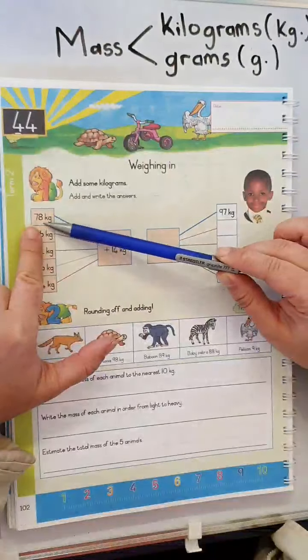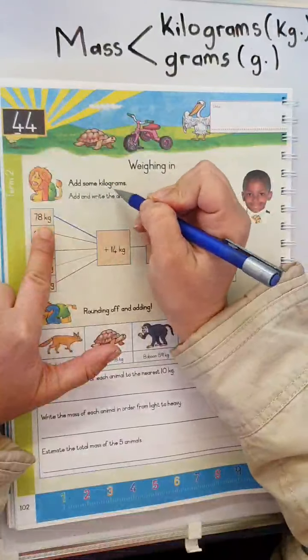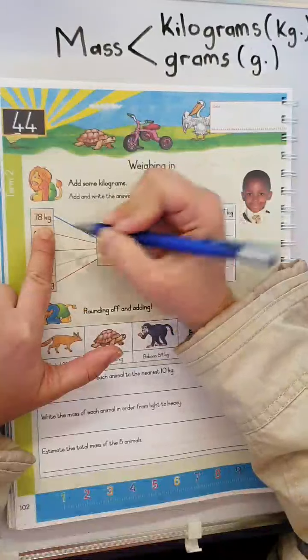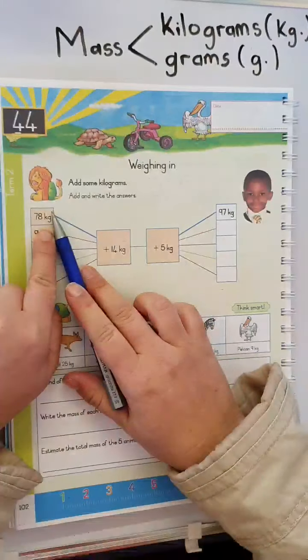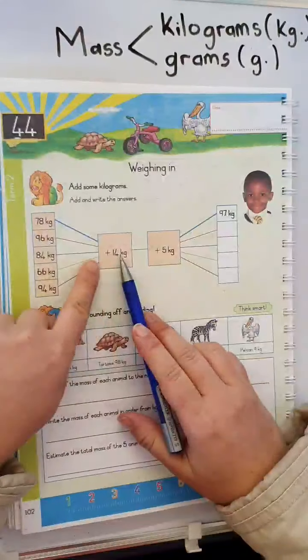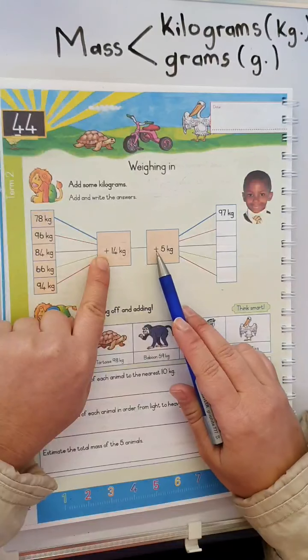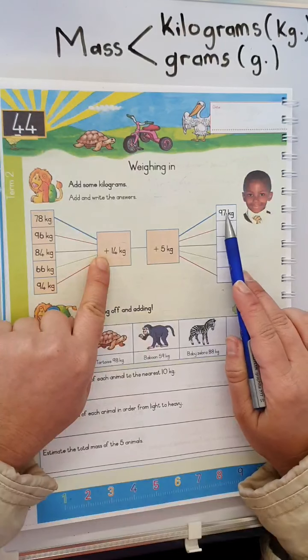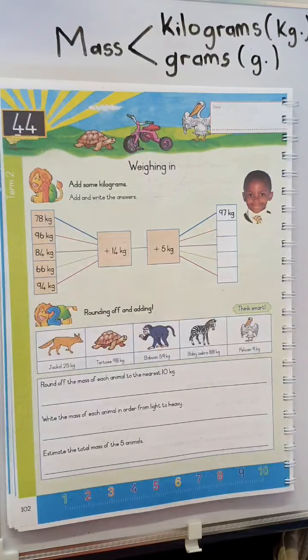Okay, so 78 kilograms. Remember, we don't write the whole word. We call this the abbreviation, kg. So 78 kilograms plus 14 kilograms plus 5 will then give you 97. So that's what you have to do over there.